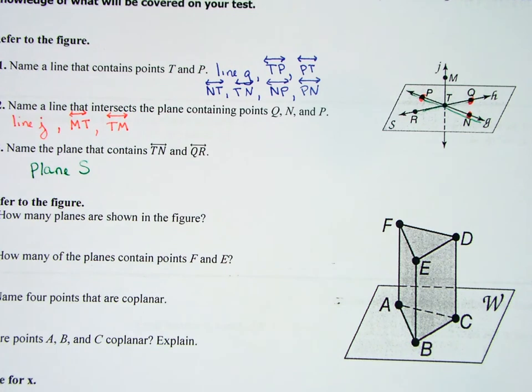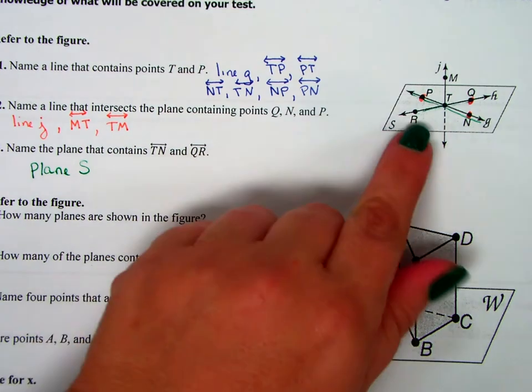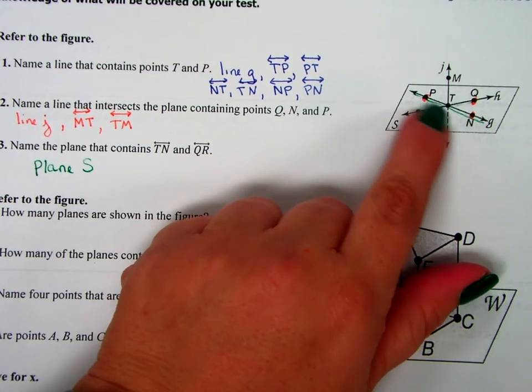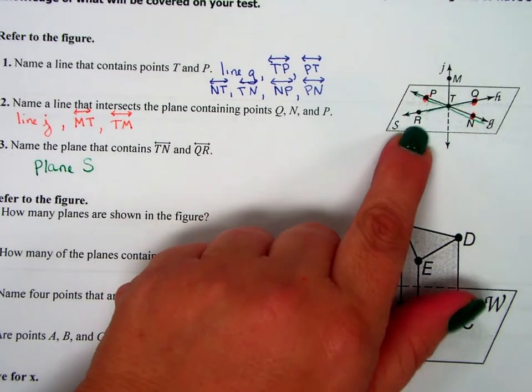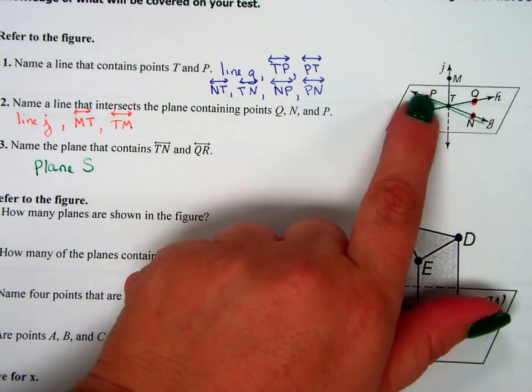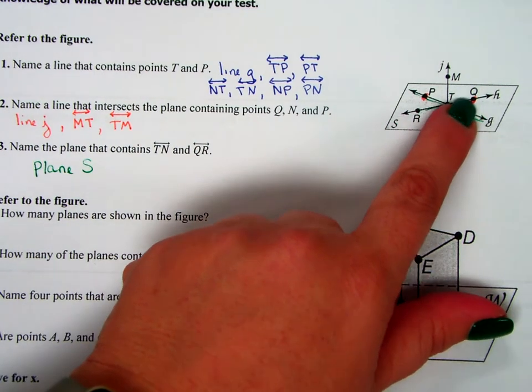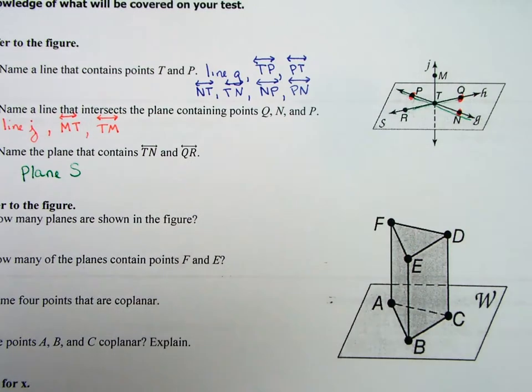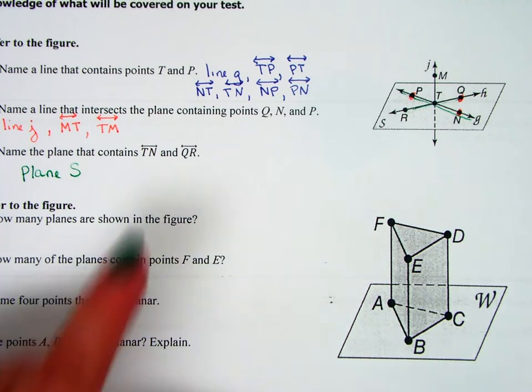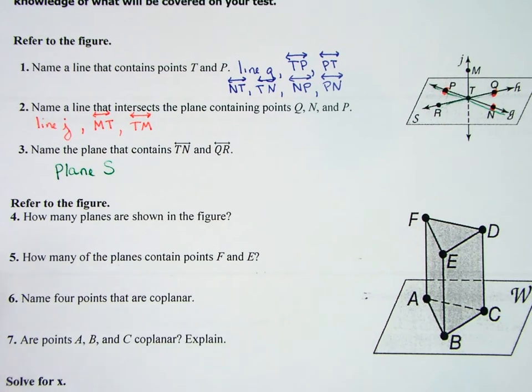Is that the only way I could name that plane? No, I could pick 3 points that are not in a line and use those 3 points to name the plane. So I can't call this plane PTN because those are all on the same line. But I could call it plane PTR or QPN, right? Any 3 points that are in the plane that are not in a line, I could use. It's a longer list than I want to list out, so I'm not going to do like I did for number one. But just remember they cannot be in a line, and they have to be in the plane.